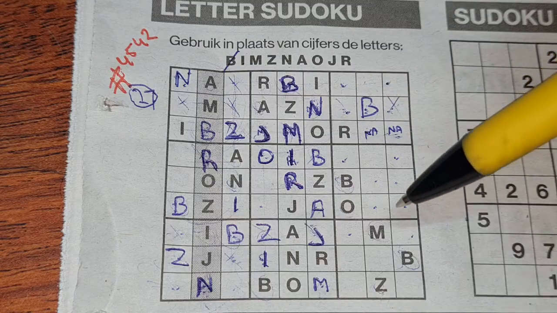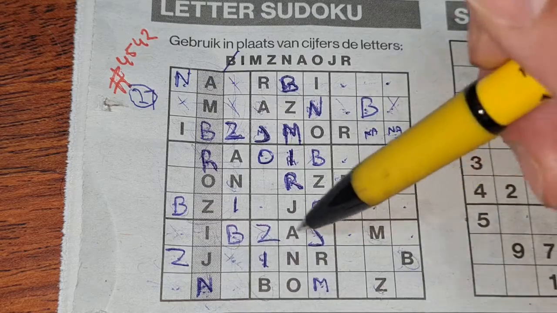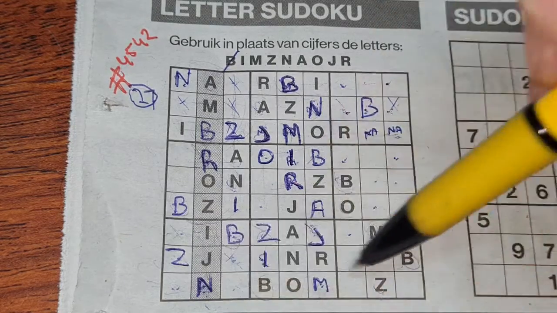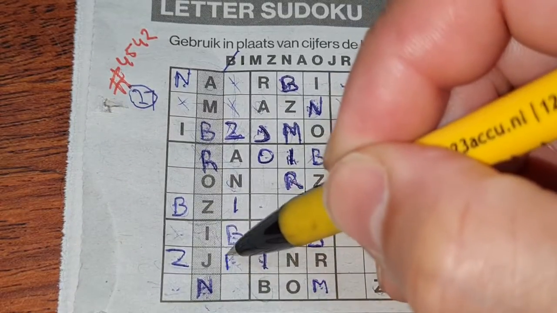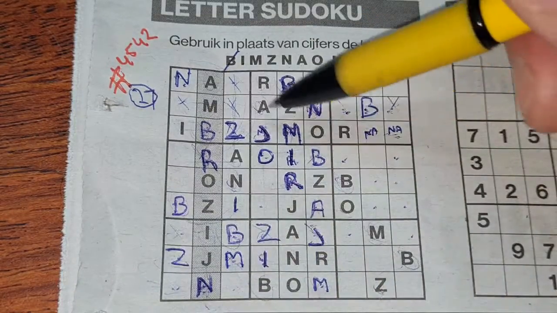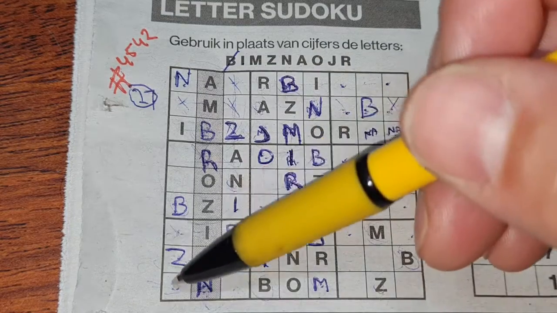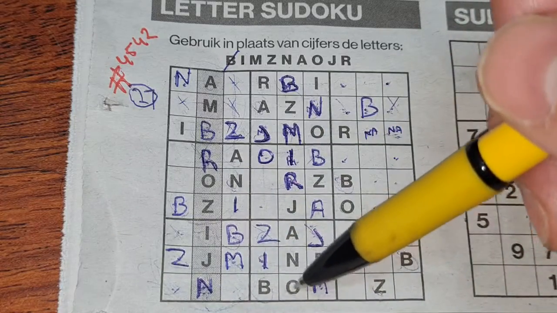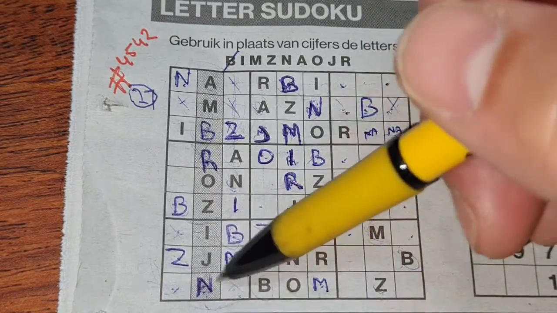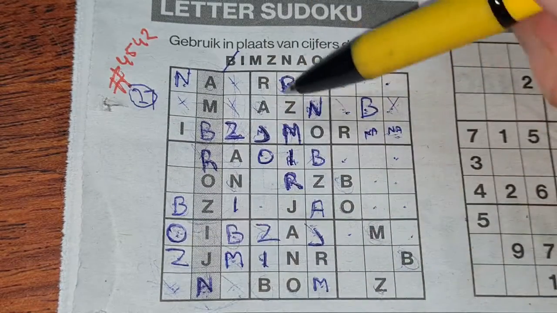Then M in this row, M in the last row. So on the row between, the only place left for the M should be there. 3 missing letters in this big square. One of the missing letters is the O. We have an O in the last row, so no O in these 2 boxes. So 1 box left for the O should be there.